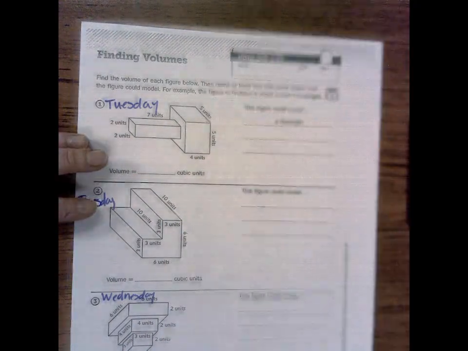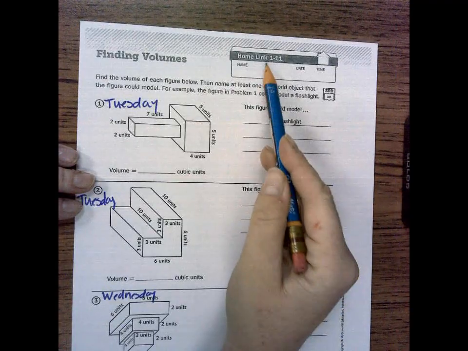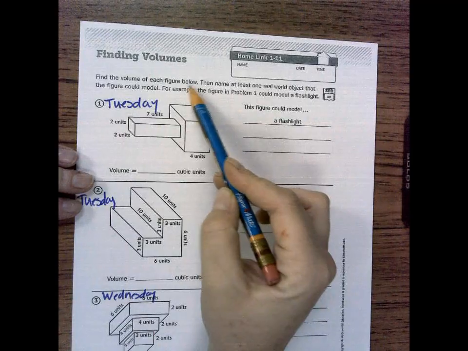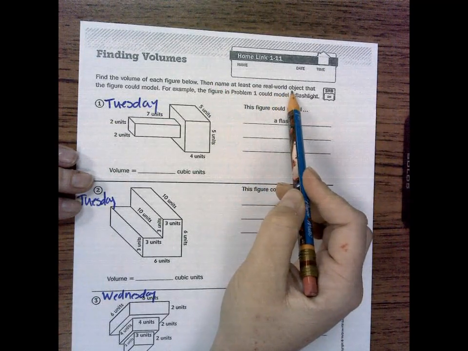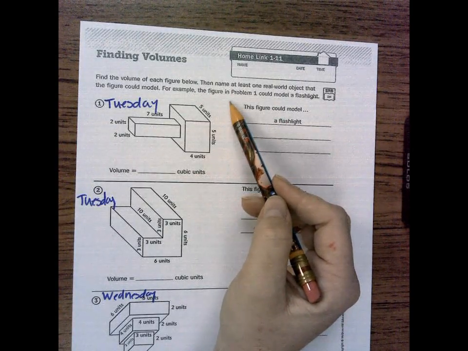All right, so we're going to go over chapter 1, lesson 11, homework. Find the volume of each figure below. Then name at least one real world object that the figure could model. For example, figure 1 could be a flashlight.